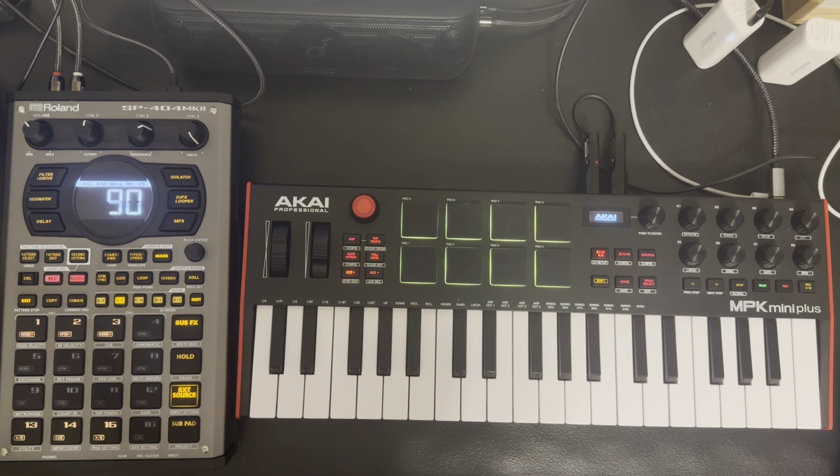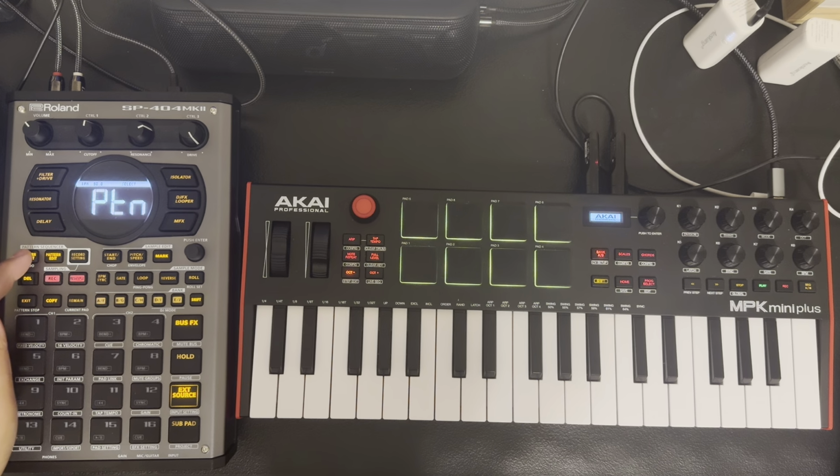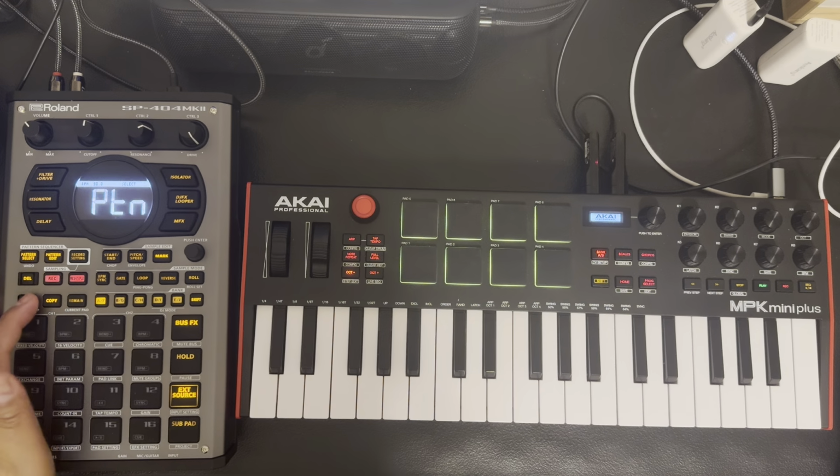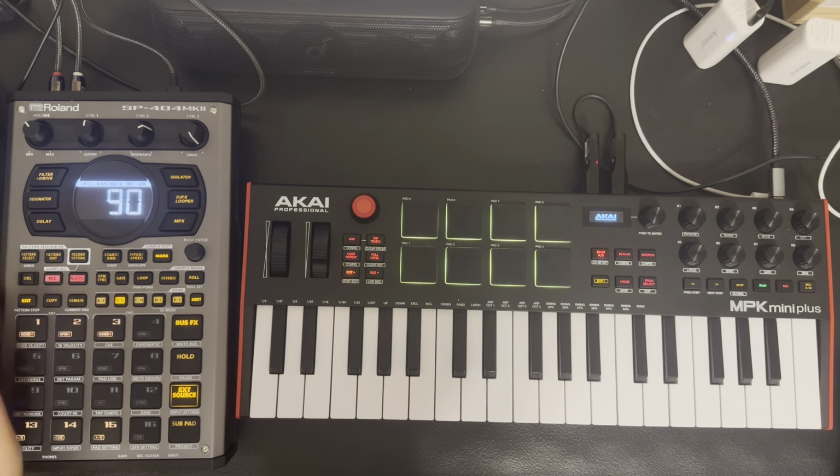Pad A. Did it export the wrong one? Oh, we were on pattern A. That's okay. Let me make sure pattern A.